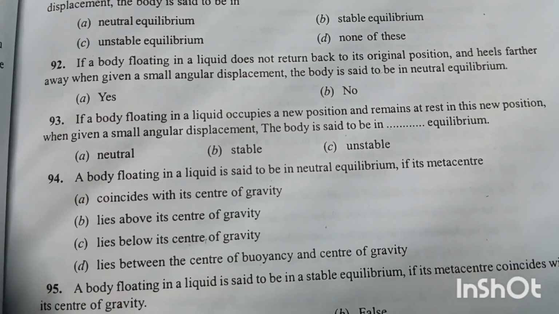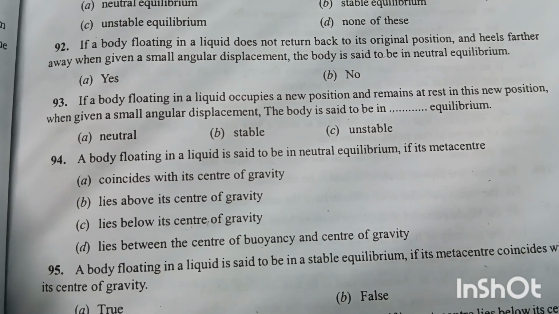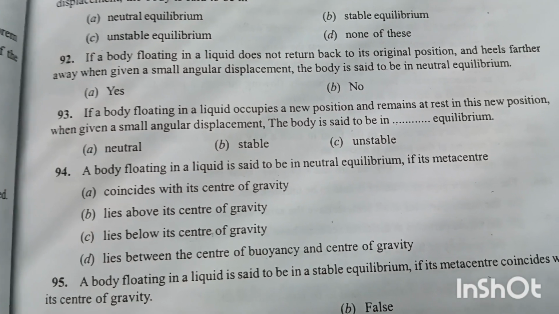Question number 94. A body floating in a liquid is said to be in neutral equilibrium if its metacenter coincides with its center of gravity. Option A is the right answer. And the body will be in stable equilibrium if the metacenter is above the center of gravity, and the floating body will be in unstable equilibrium if the metacenter is below the center of gravity of the body.